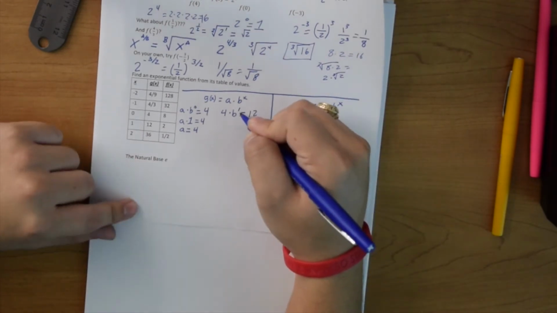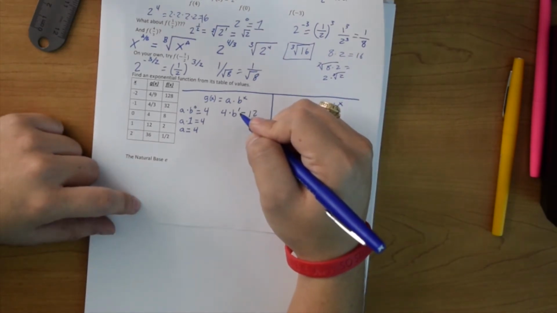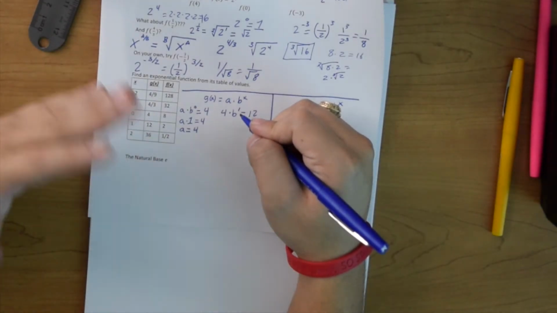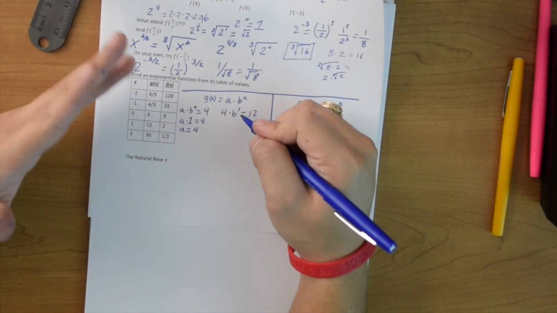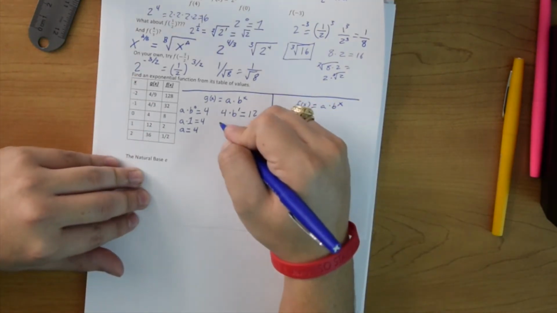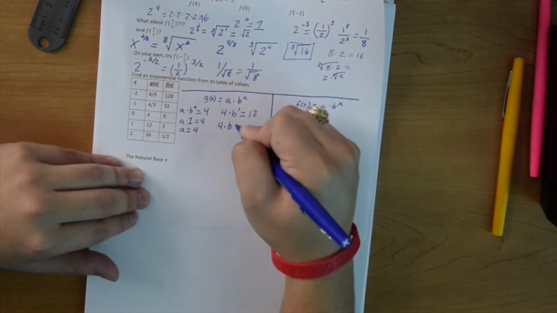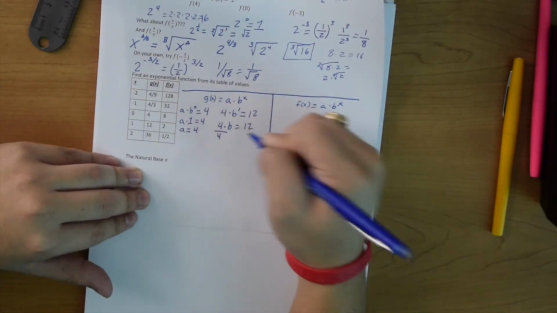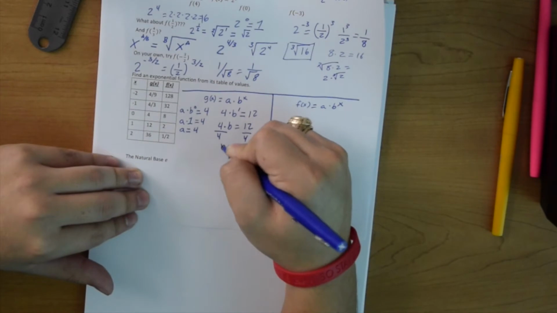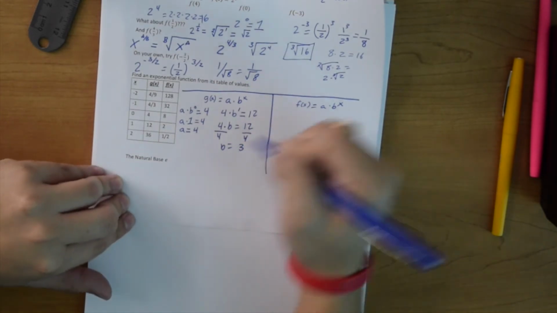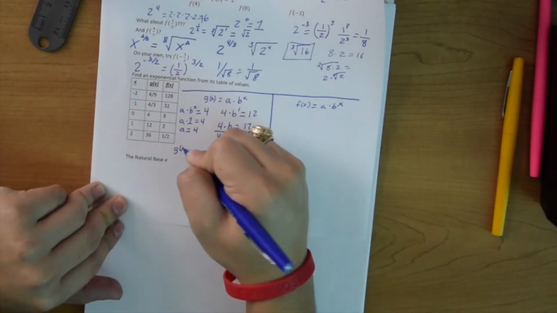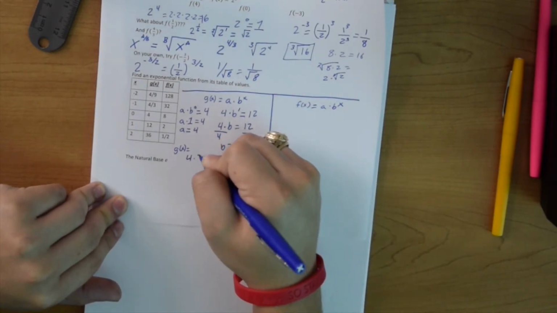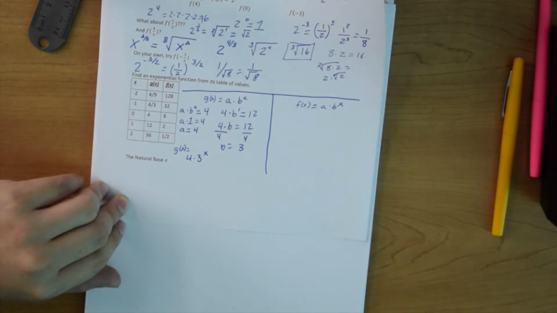So what is anything to the first power? It's just itself, right? So 2 to the first power is just 2, 4 to the first power is just 4. B to the first power is just b. So this is 4 times b is going to give you 12. And so when you divide by 4 on both sides to solve for b, what do you get for your b? 3. In other words, my g of x is equal to 4 times 3 to the x power.